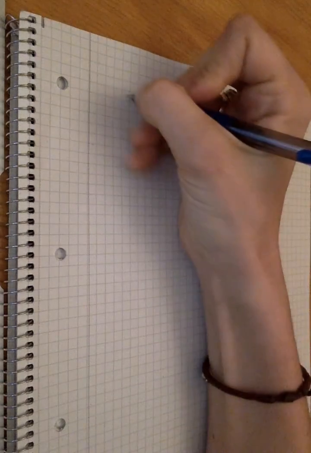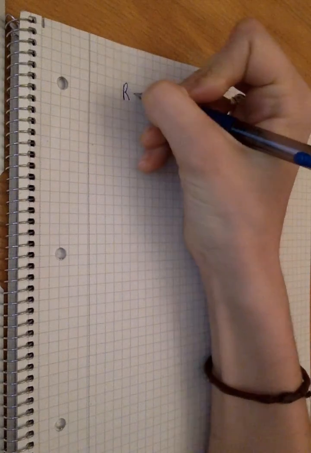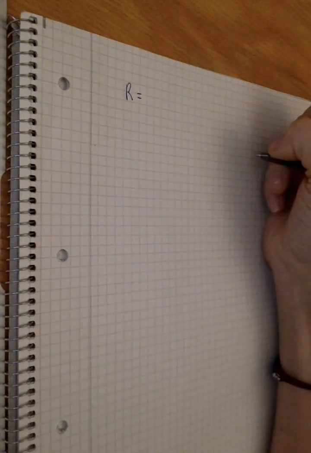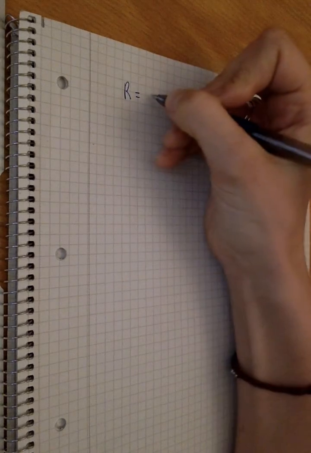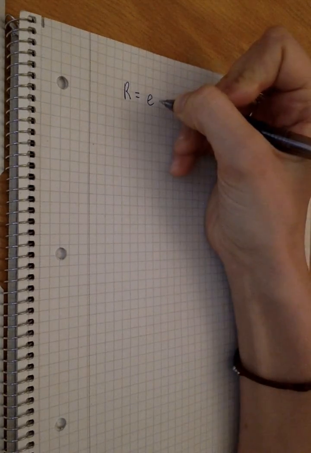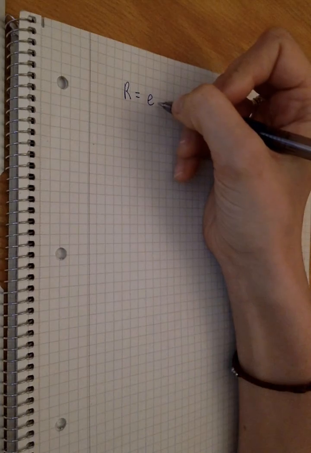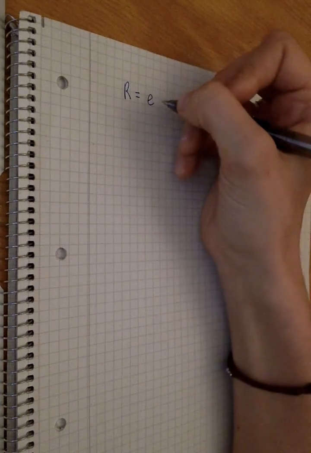Each rotation R that we make can be written as a multiplication of some rotations. I'll explain that in a minute. Let me write this down.